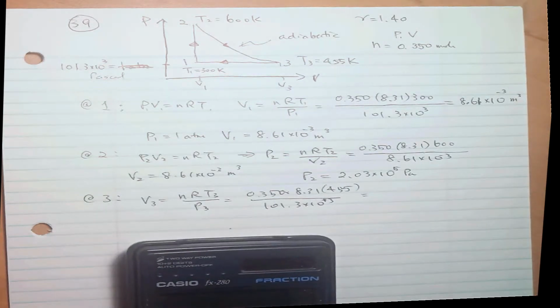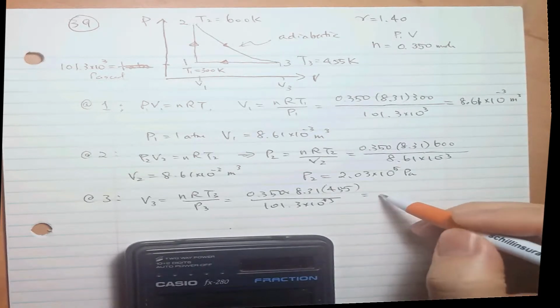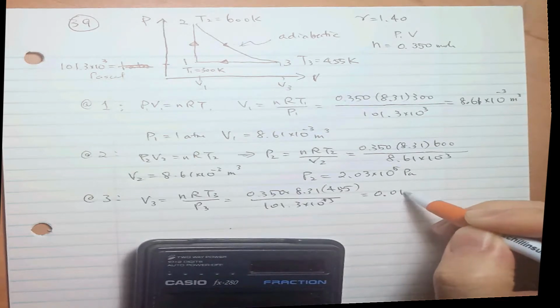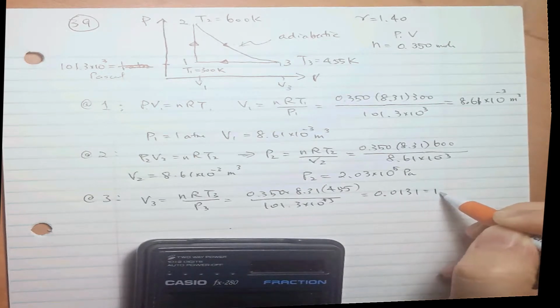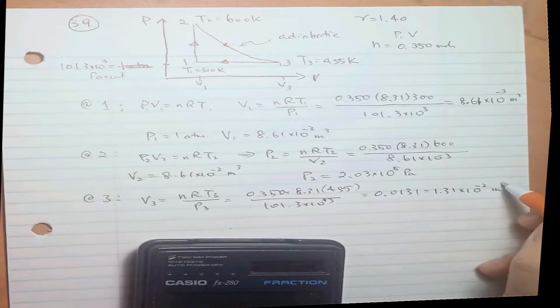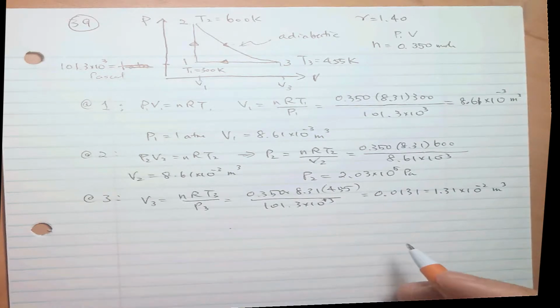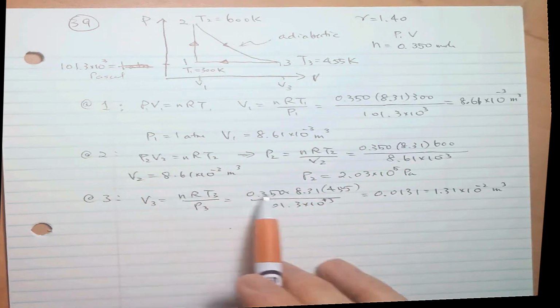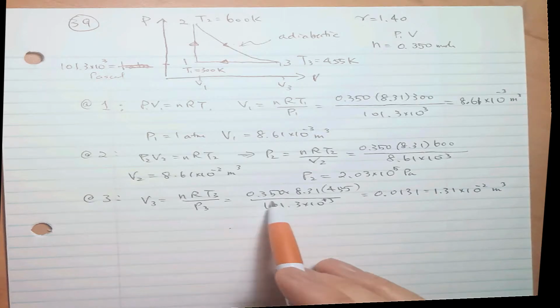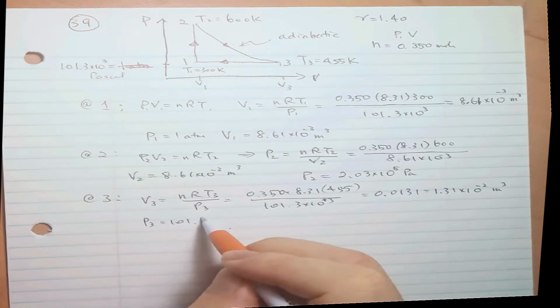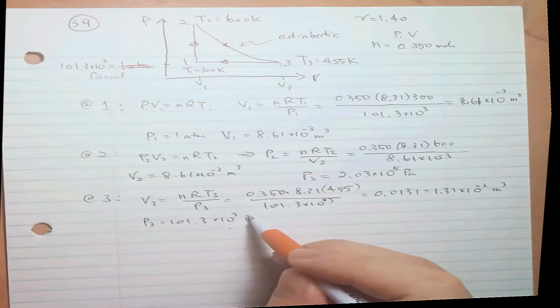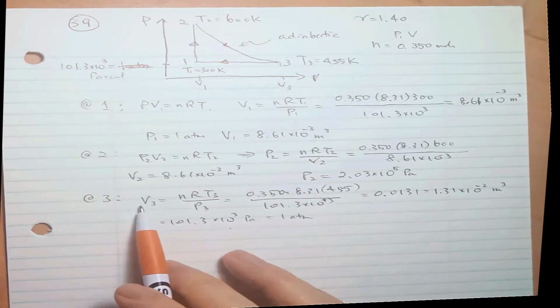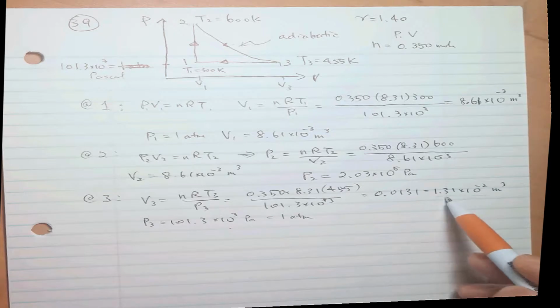So I get 0.35 times 8.31 times 455 over 101.3 kilopascal. I get a volume of 0.0131, which is 1.31 times 10 to the negative 2 cubic meters. So here are the answers: P1, V1, P2, V2, and P3, which is also 101.3 times 10 to 3 Pascal, the same as 1 atmosphere, and V3, which is this number.